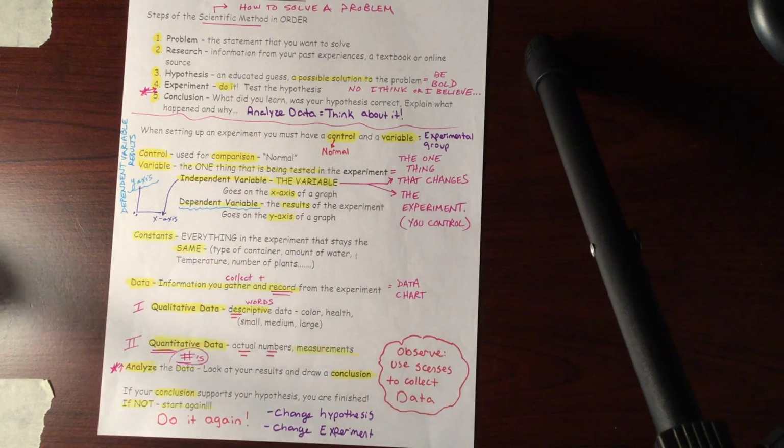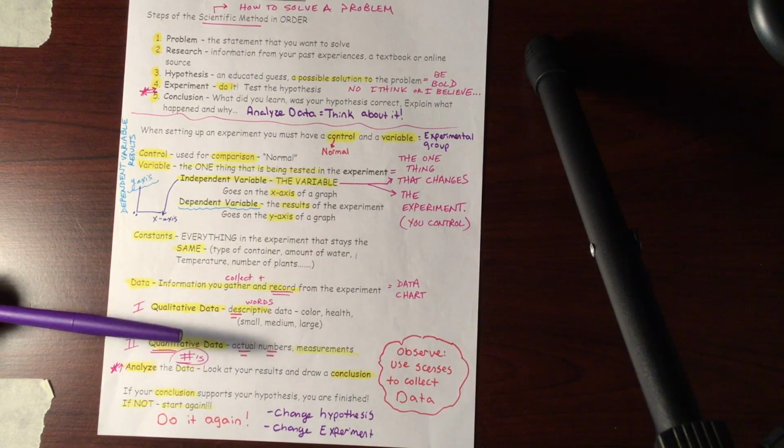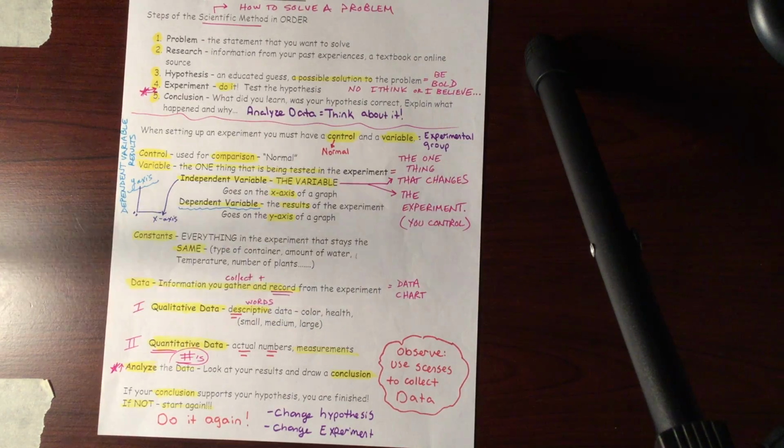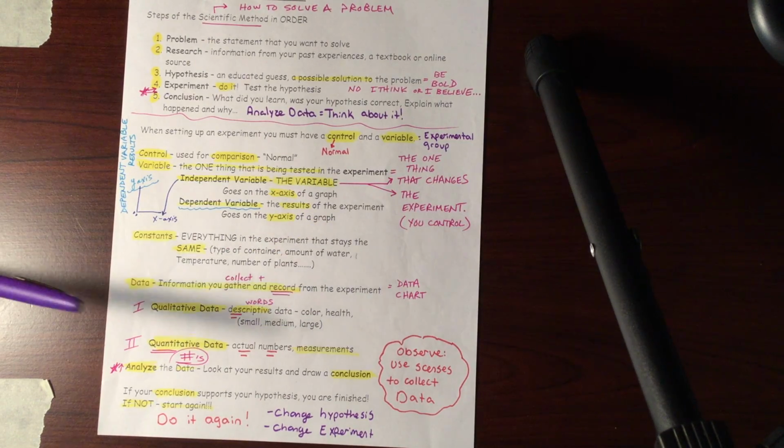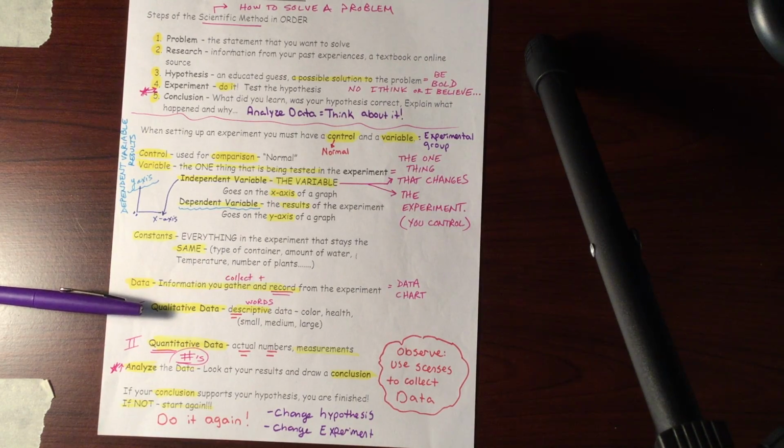Maybe it's a smell something has. Maybe it's a texture something has. The clouds look fluffy. The tree is tall. The sidewalk is long. That's all qualitative data.